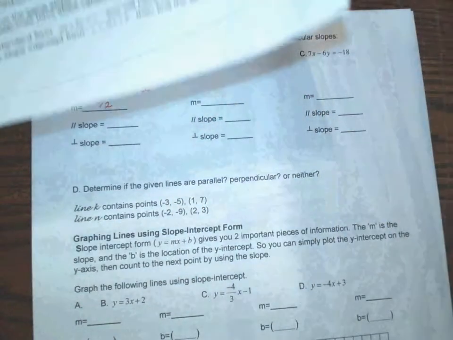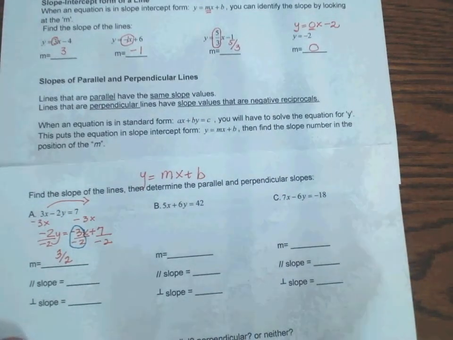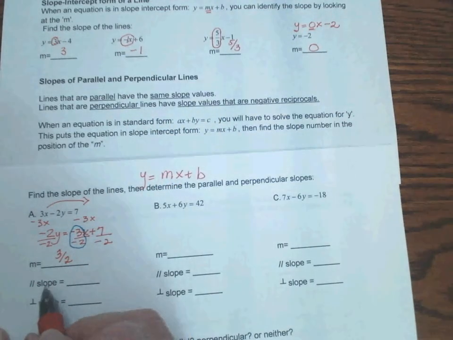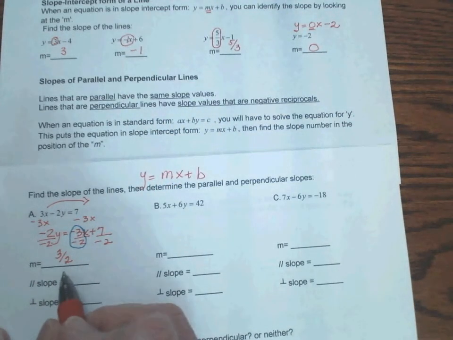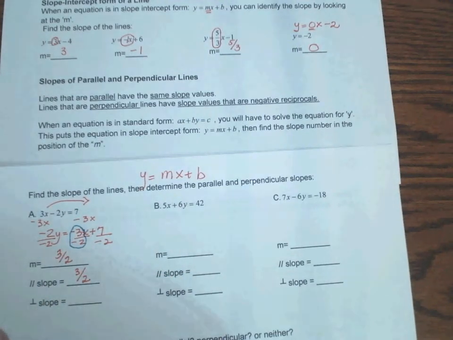Now, parallel lines, flip back on the other page, it says parallel lines have the same slope. Okay, parallel lines have the same slope. So I want to know what the parallel slope is going to be for this problem. Well, it has to be the same as this. It would have to be 3/2.